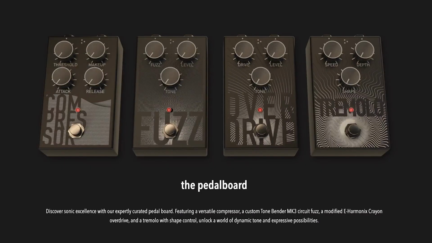First, you have the pedalboard section. So the pedalboard section has four different pedals. You have a compressor, a fuzz, an overdrive, and a tremolo. Then your signal goes to the amp head, and you can choose one of the two options. After it leaves the amp head, it goes to the cabinet.